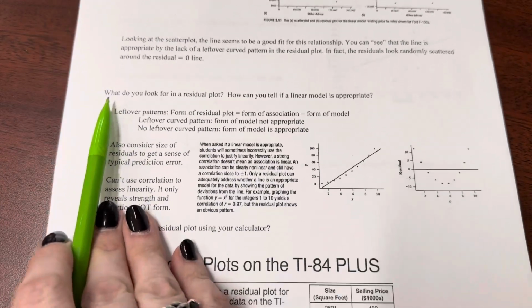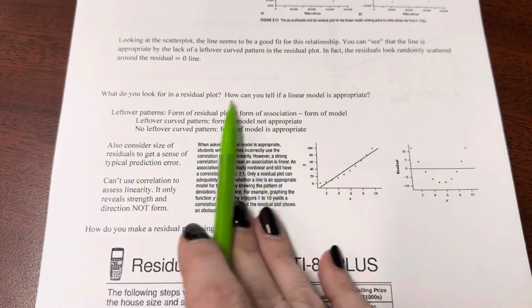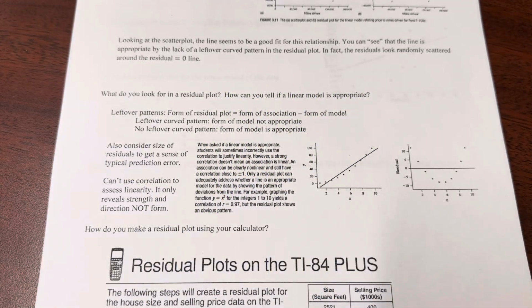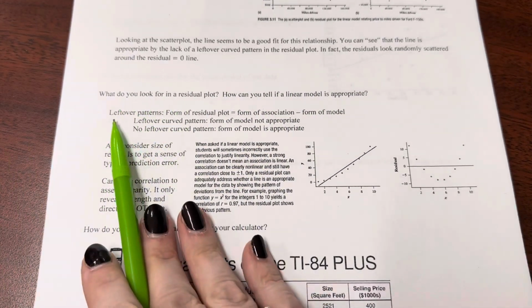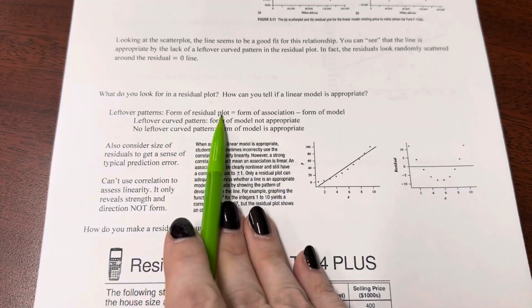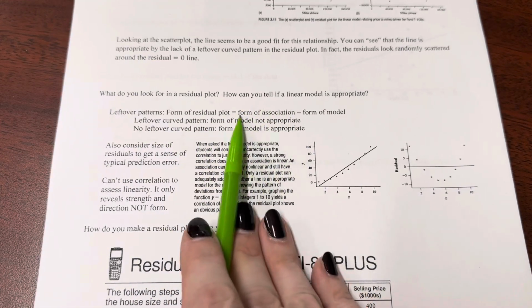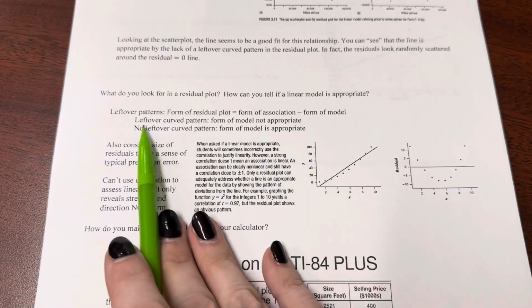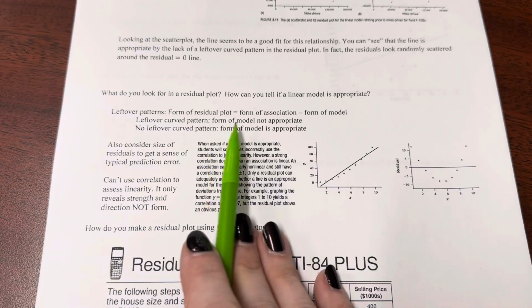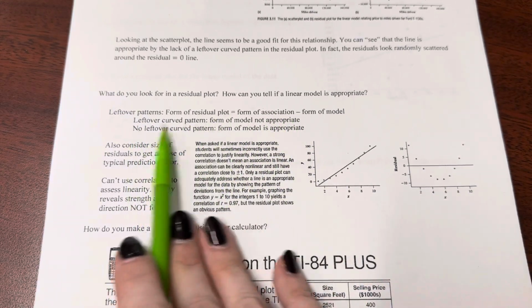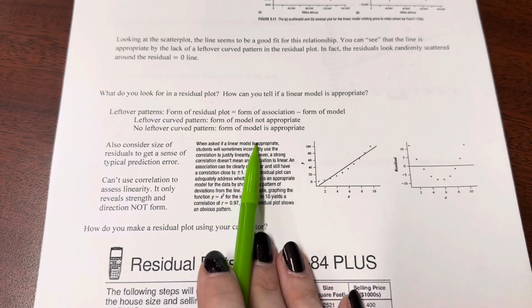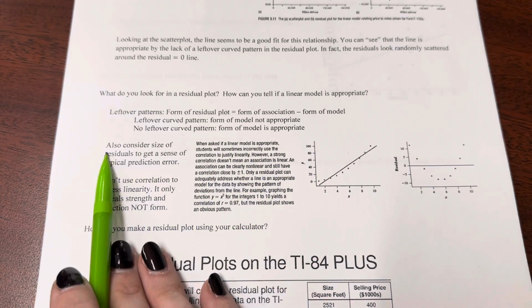All right, so what do we look for in a residual plot? Let's formalize this. How can you tell if a linear model is appropriate? What we look for are leftover patterns. So the form of the residual plot equals the form of the association minus the form of the model. If there's a leftover curve pattern, the form of the model wasn't appropriate. No leftover curve pattern, form of the model was appropriate.